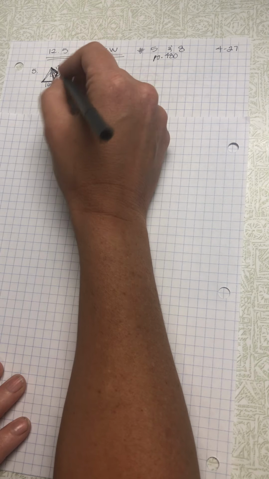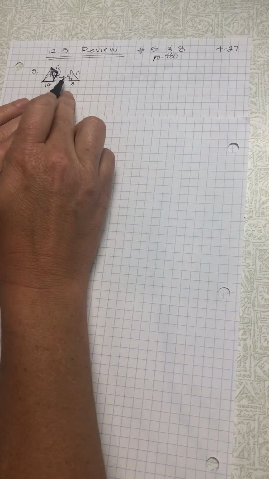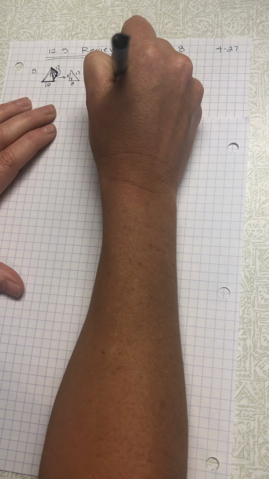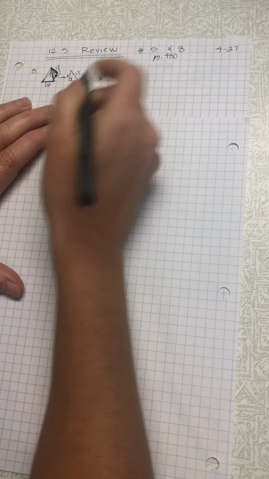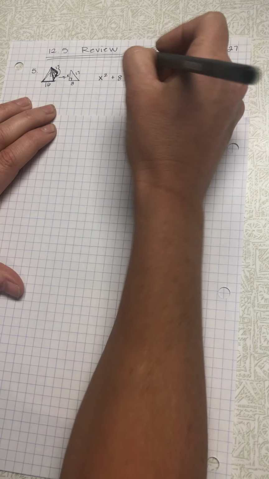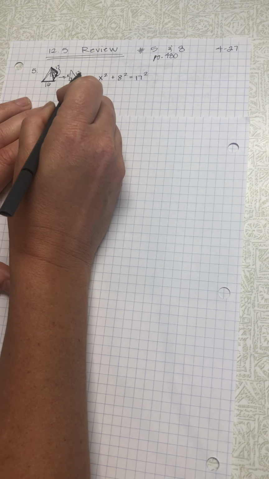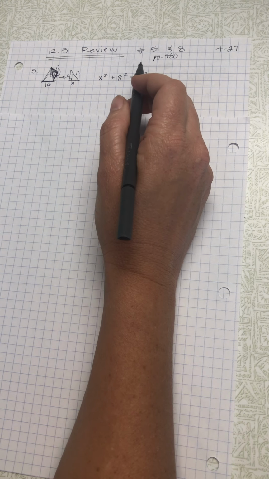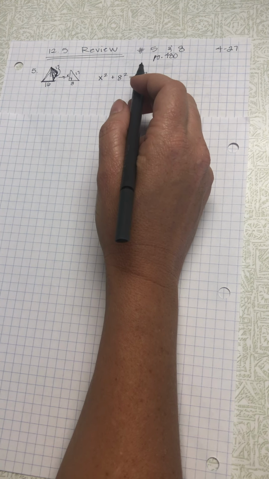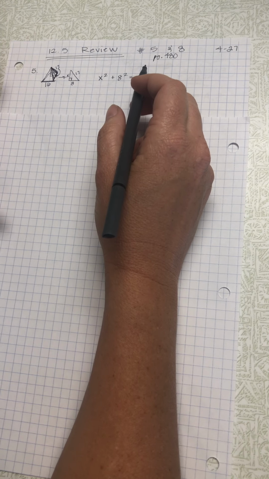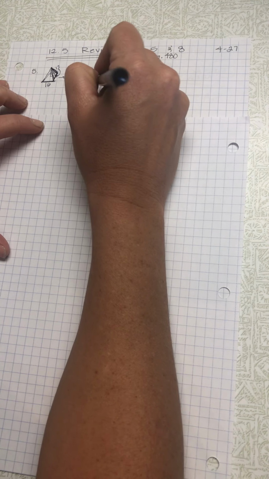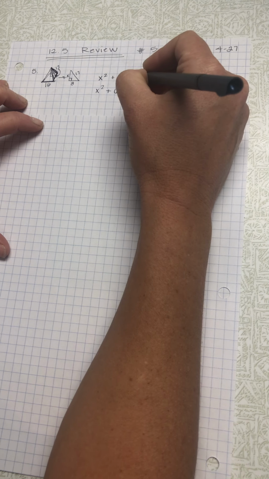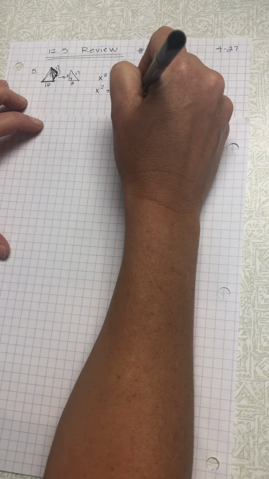From here, I would use the Pythagorean theorem to find the missing side. So I have x squared plus 8 squared equals 17 squared. A and B are my legs, and the hypotenuse is 17, that's C. When I square, I have x squared plus 64, and 17 times 17 is 289.